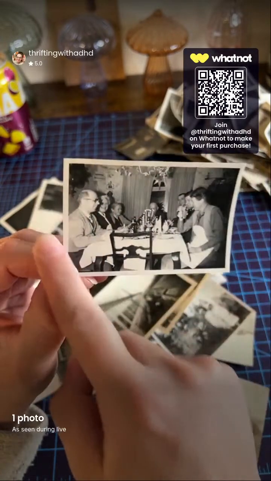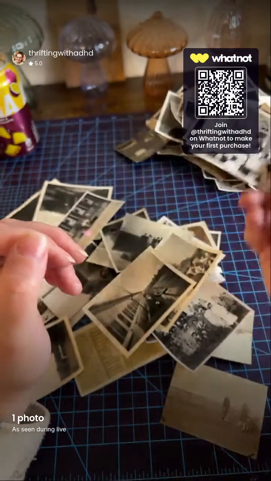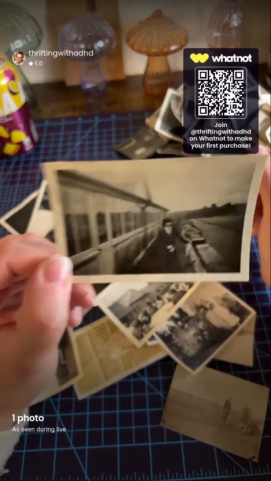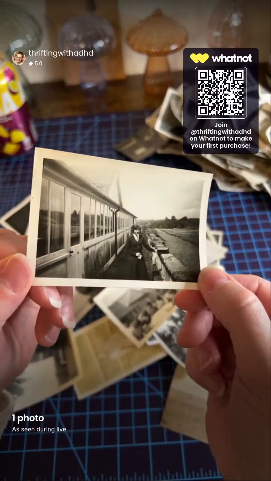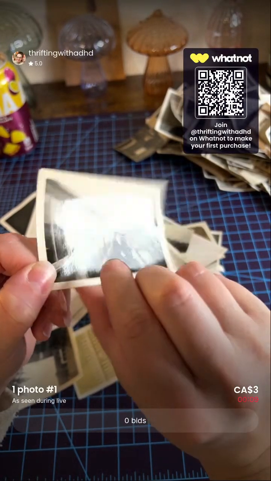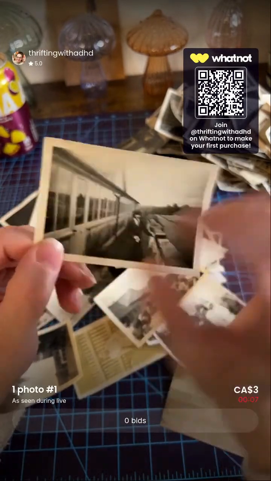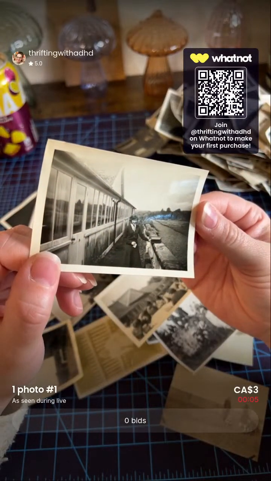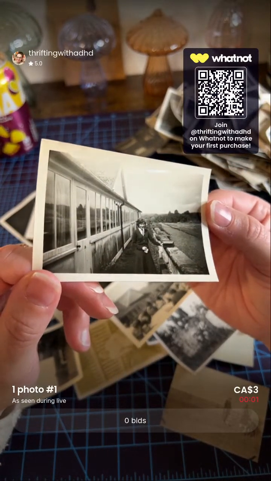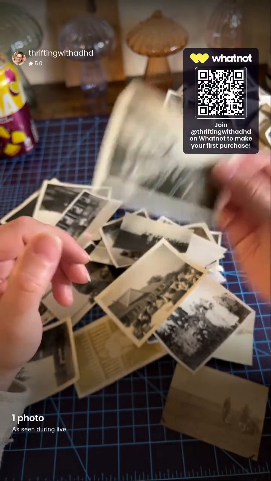I love how all the older photos automatically came with a white border. This one, she looks like she's in a school uniform. That's the school, a very nice school right by the river. No date on that one though.